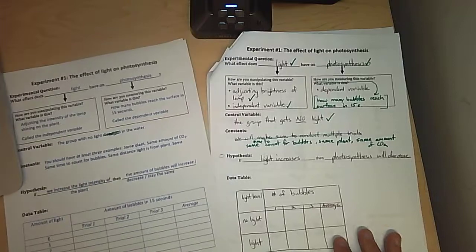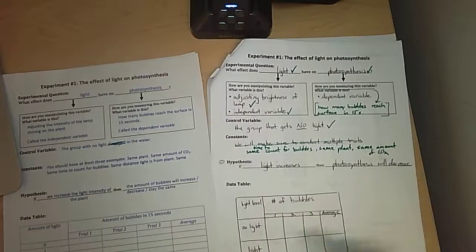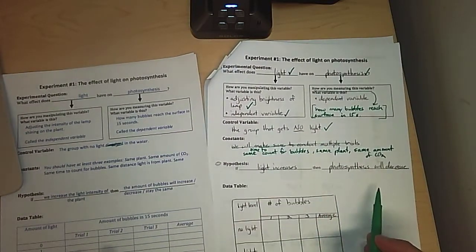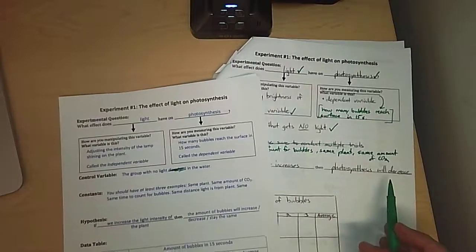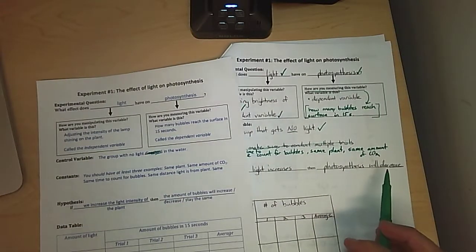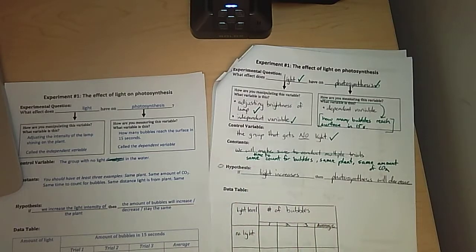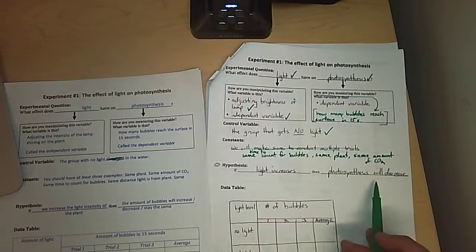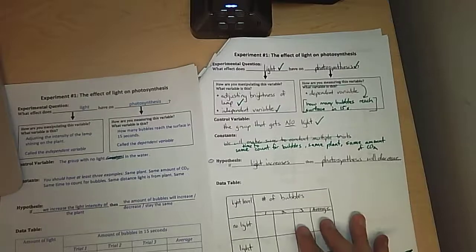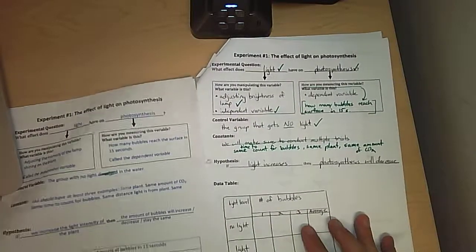All right. And then for my hypothesis, it says if light increases, then photosynthesis will decrease. It actually does increase when we run the experiment, but luckily this is a hypothesis. You don't really need to give yourself feedback if you don't want to here. You could end up saying what actually happens, but hypothesis, don't worry about this as much.